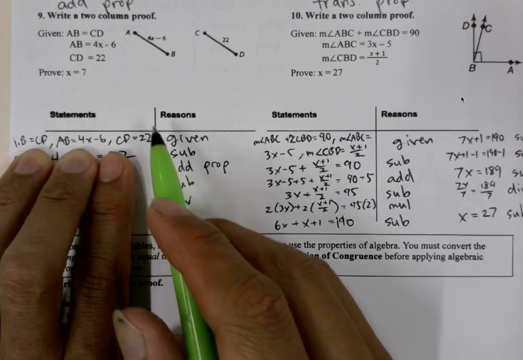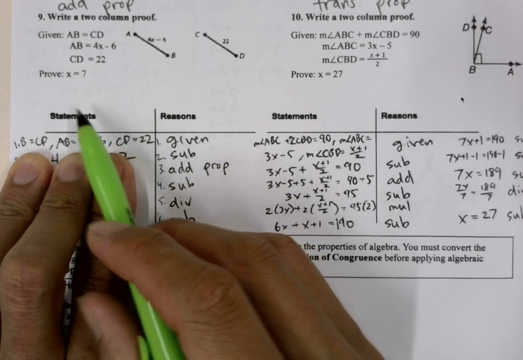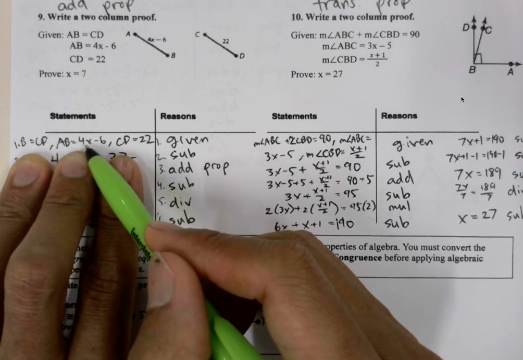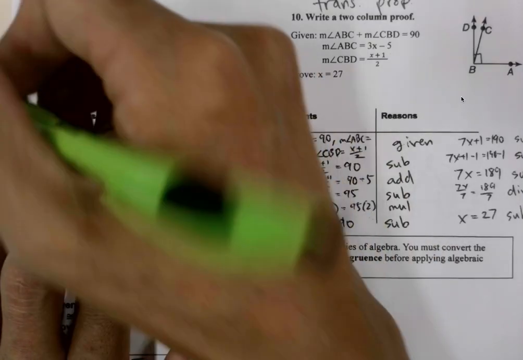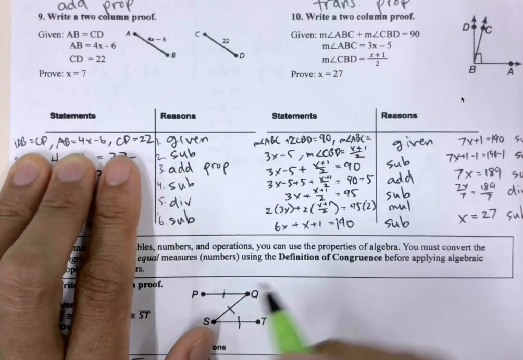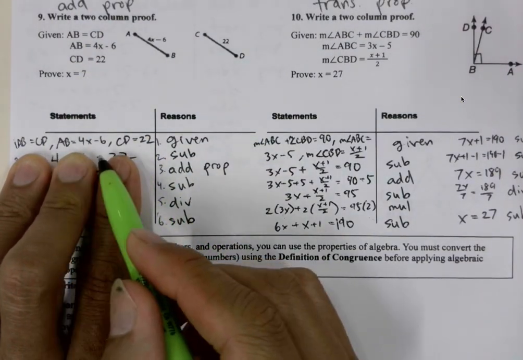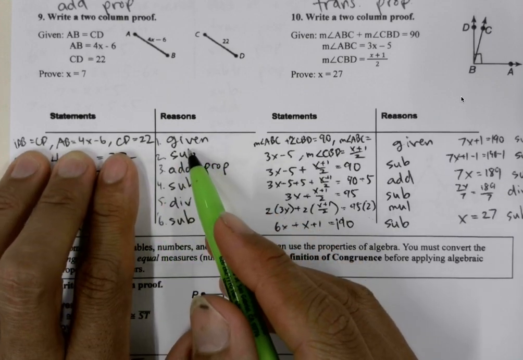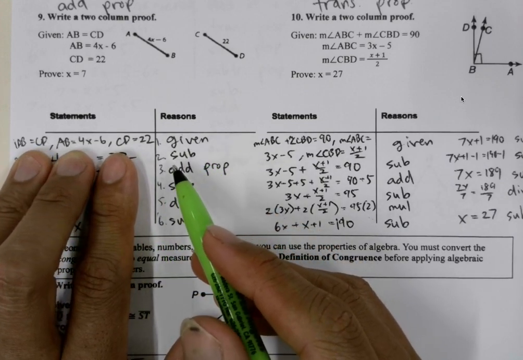And we start with our given. So all of these statements are our given. We have our first one here, got our second one here, and our third one there. So this is going to be A, B. And so notice I separated them with commas and put them all in the same statement, and I wrote given as my reason.